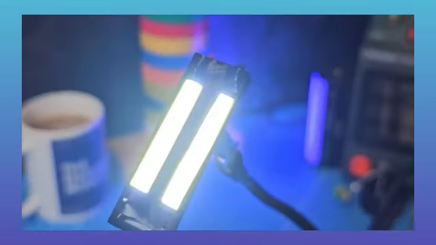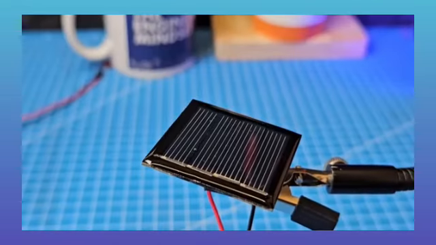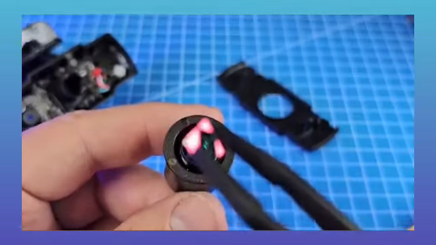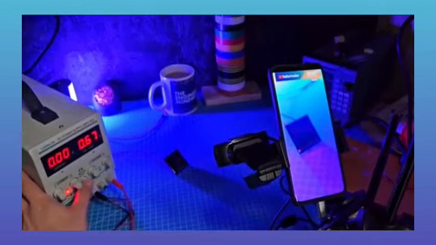But can this be reversed? If we connect the solar cell to a power supply, it produces infrared light. The human eye can't see this, but if we take a camera and remove the filter, we can see that light is being produced from the cell.